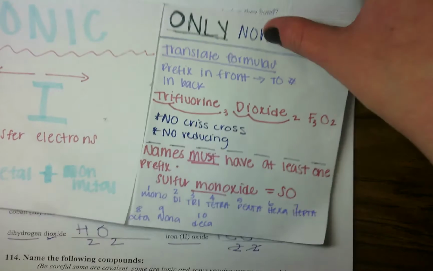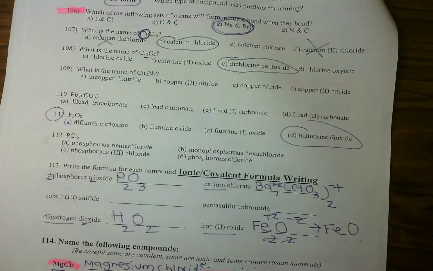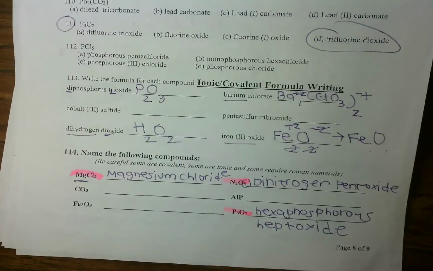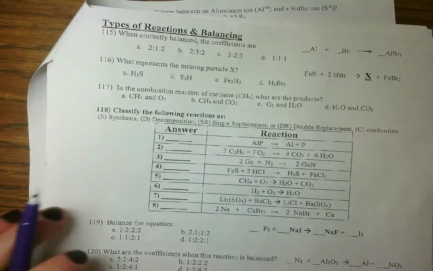All right, let's keep going. Next page. And this is our very last page that we are going to do here. So great job.